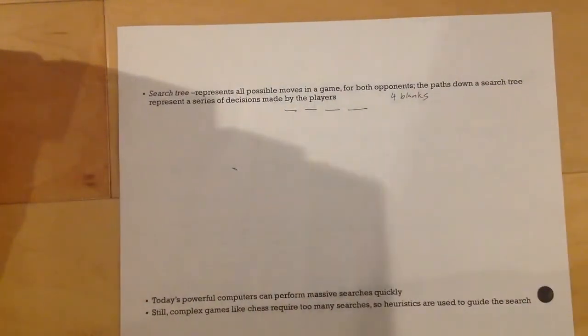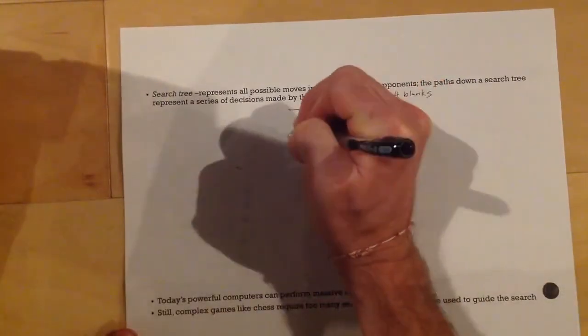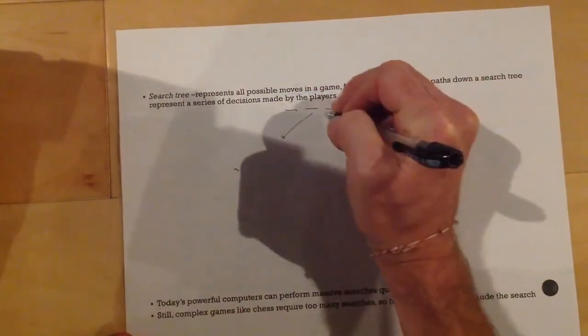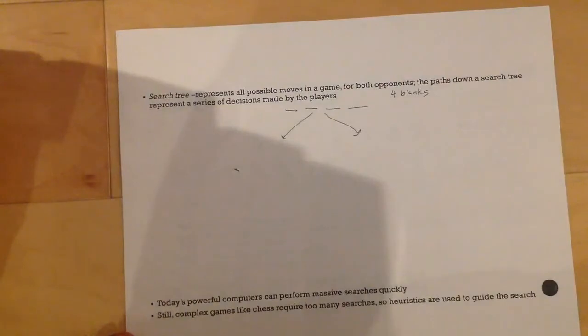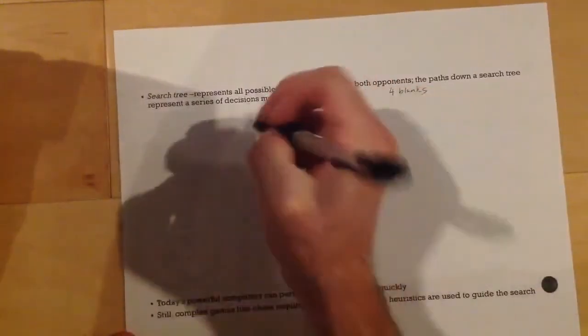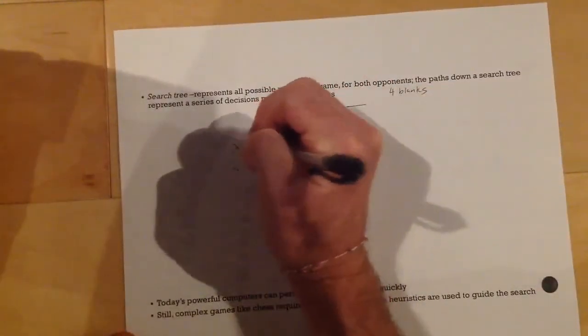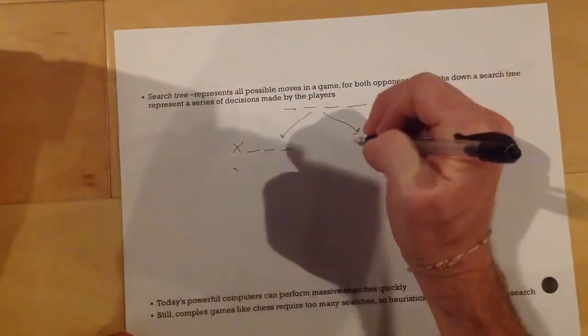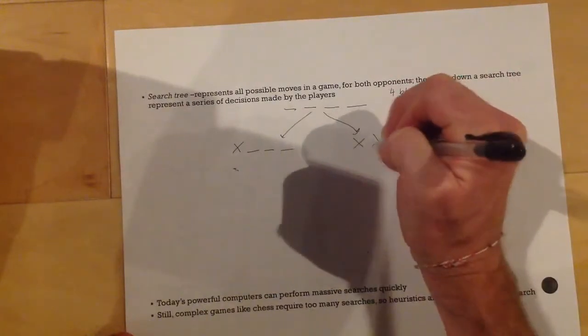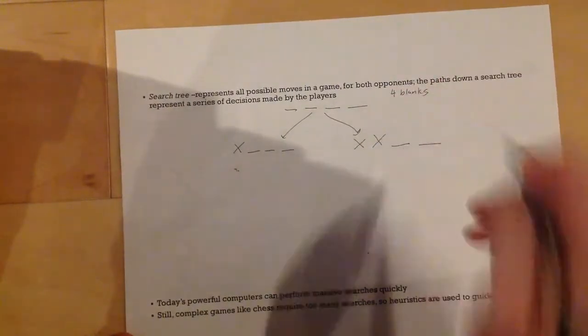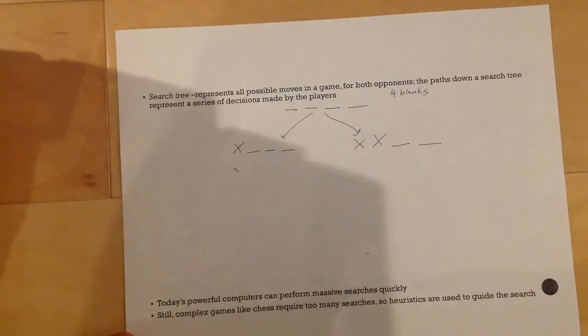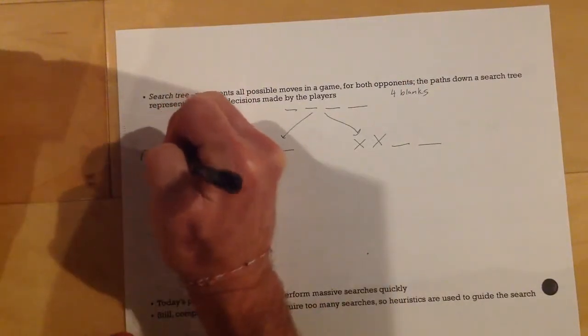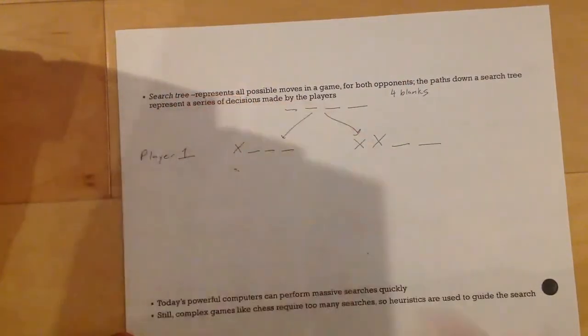So player 1 is going to take their turn, and we'll make player 1 the X here. Player 1 has 2 options. They can put down a single X, which leaves 3 blanks, or they can put down a double X, which leaves 2 blanks. These options are coming from player 1.